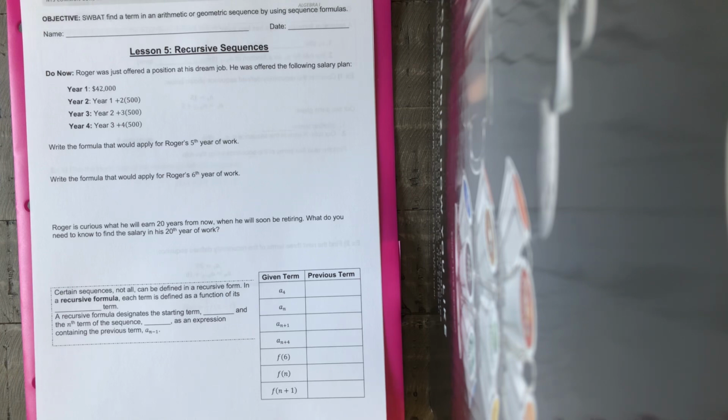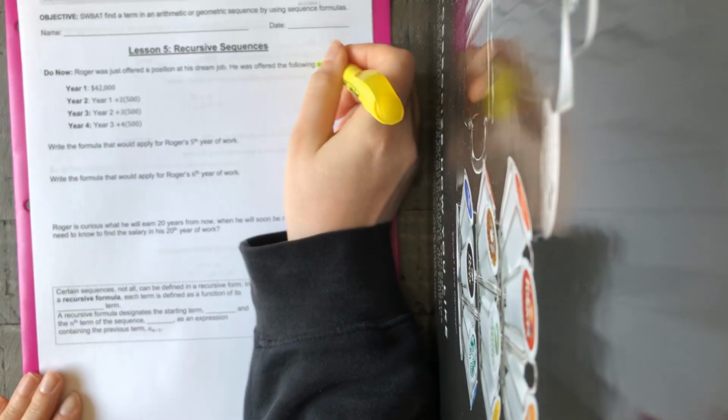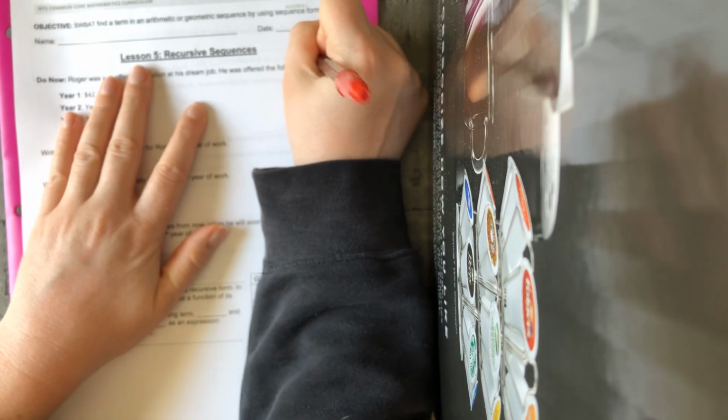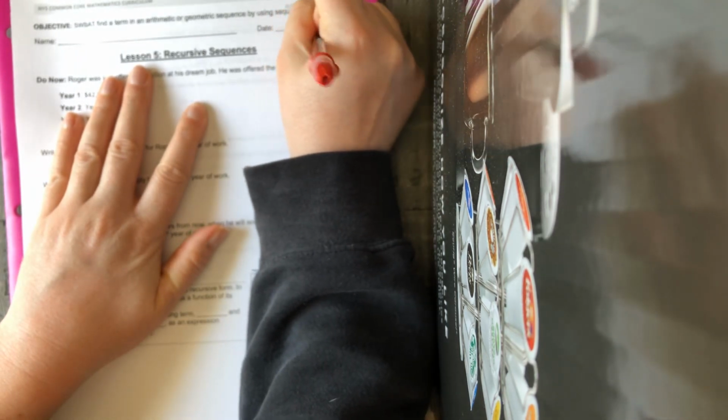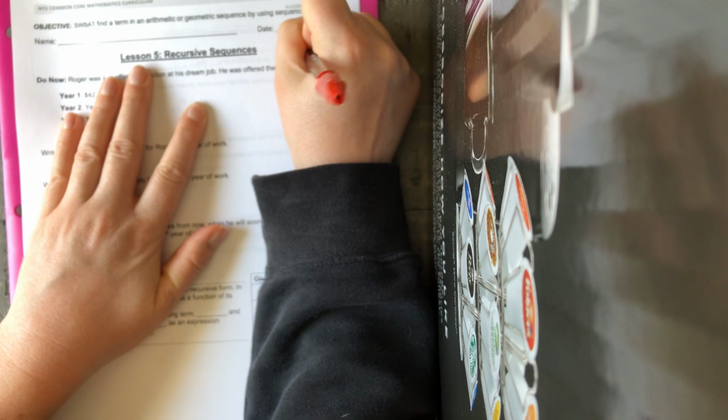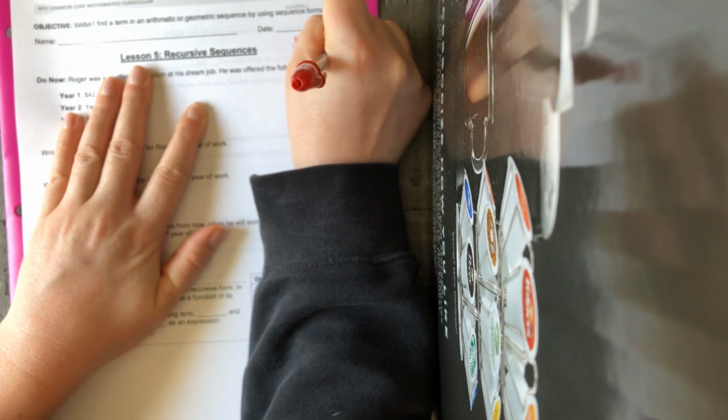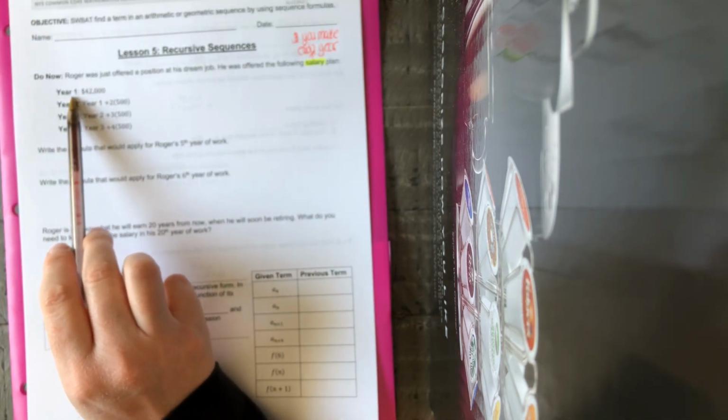Okay, so if I read the do now, it says Roger was just offered a position at his dream job, and he was offered the following salary plan. So I'm just going to highlight the word salary. I just don't know if everybody is aware of what that word means. It's just the money that you make each year. So I'm just going to write that up top. It's the money you make each year. All right. So if it's saying year one is $42,000, it means that in his first year of working, that's how much money he made in the entire year.